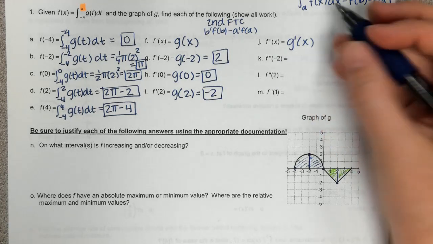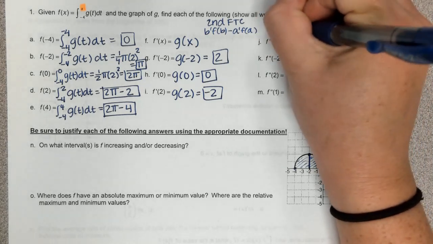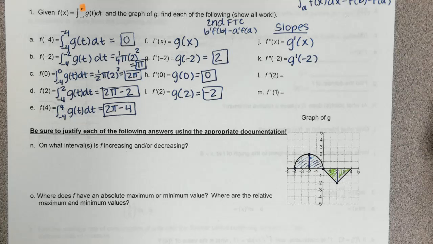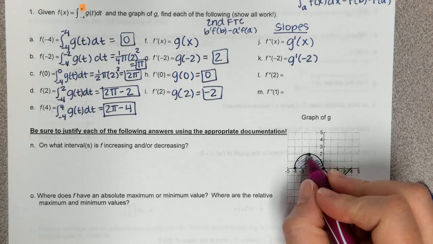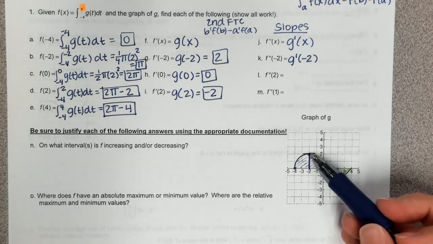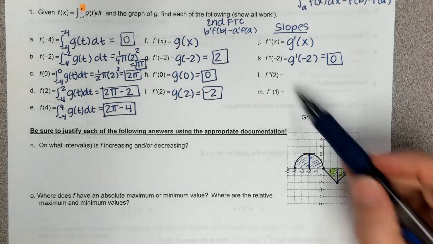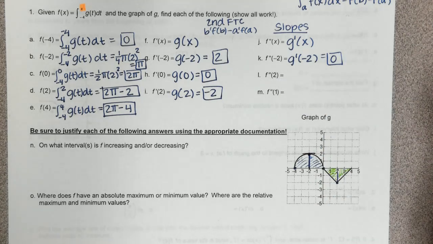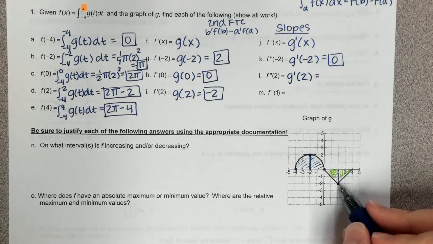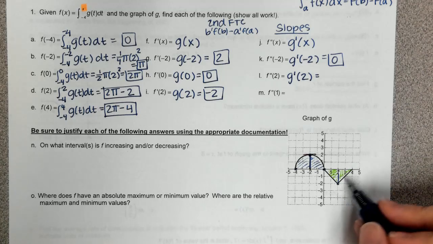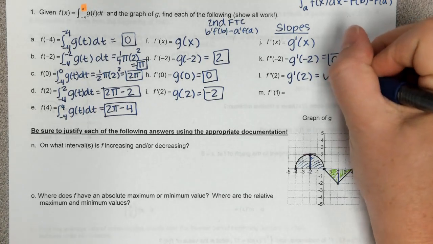So f double prime of -2 is just g prime of -2. And this is just asking me for the slopes. So let's go to -2 on the graph. And right here, what's the slope of the function? We have a rel max right there. And of course, my slope is 0. F double prime of 2 would be the same as g prime of 2, or the slope of g at 2 down here. Notice we have a pokey part. The function is non-differentiable right there, because it's a corner or a sharp turn. So this answer is actually undefined.